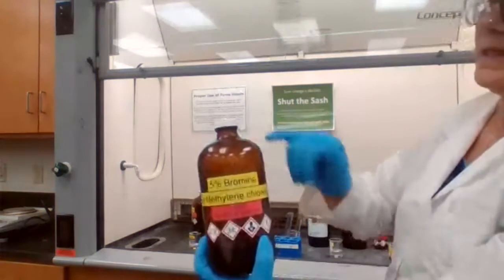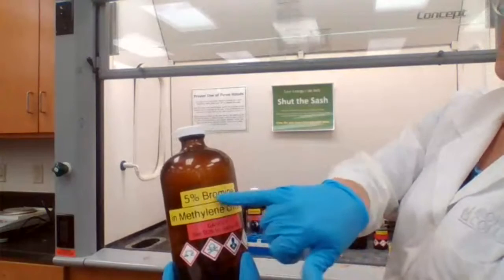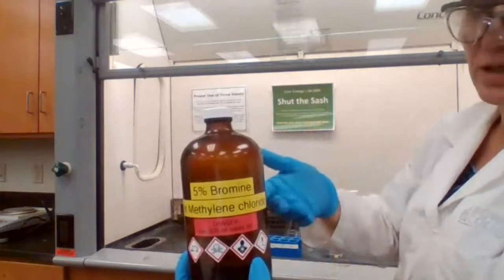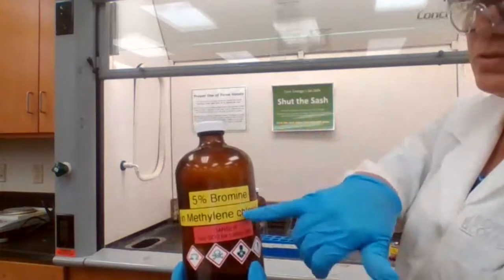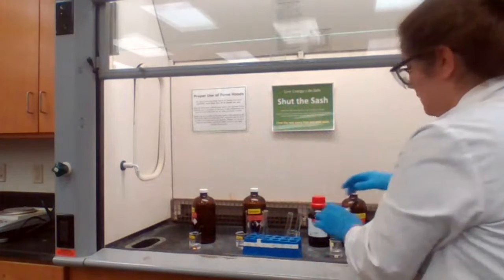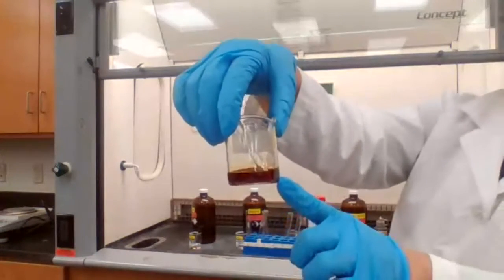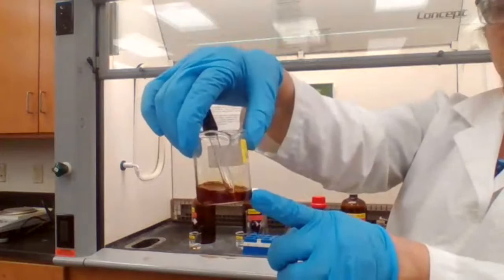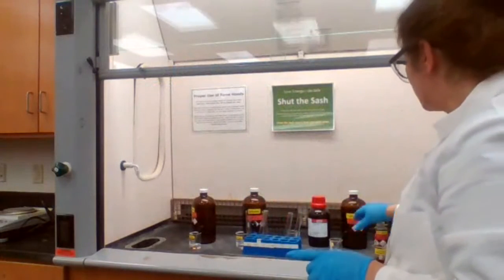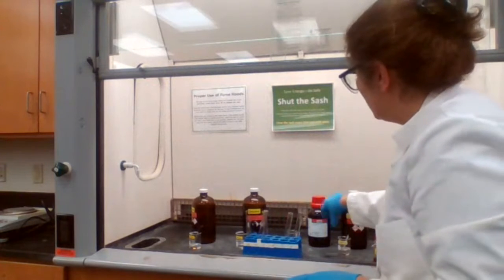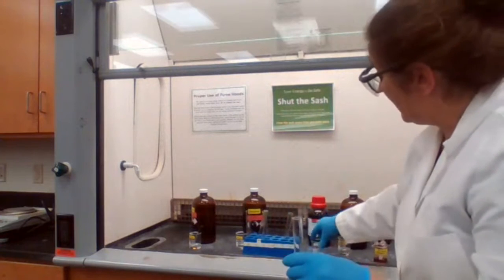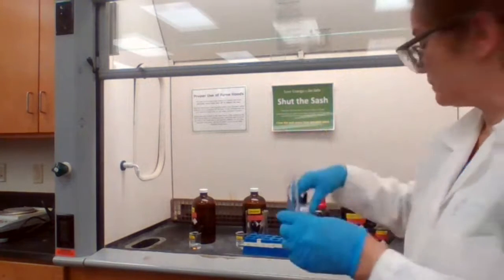Okay. The 5% bromine in methylene chloride, because bromine is not concentrated or is not pure bromine, is a solution of the bromine in methylene chloride. The color of the bromine is dark red or brown. And when we add it, I'm going to test with the 1-pentene first.